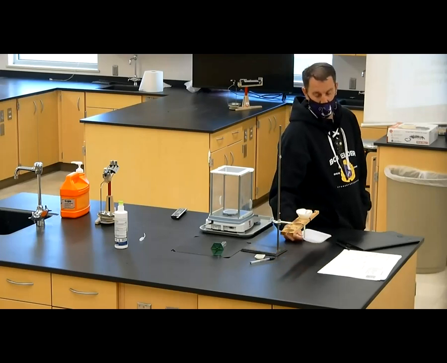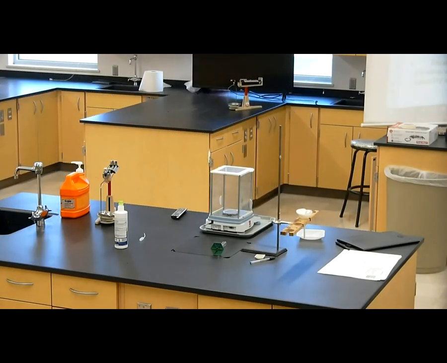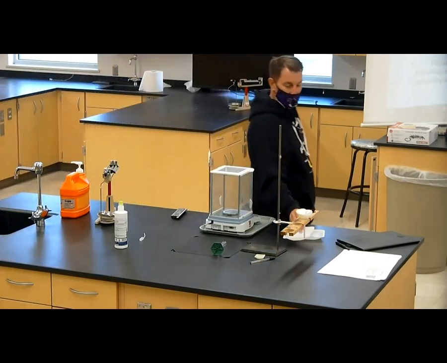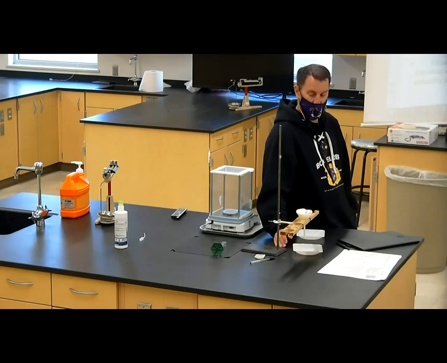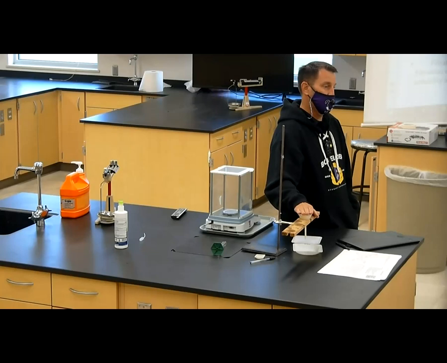And then you'll move that, you'll get another weigh boat, and you'll rinse it again with a different liquid. And whatever dissolves in that liquid goes through. Anything that doesn't dissolve in either one of them stays in the paper.